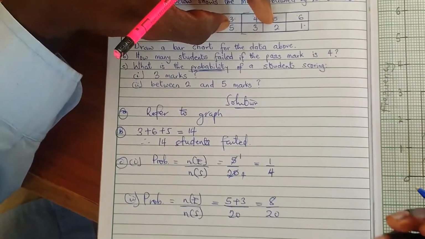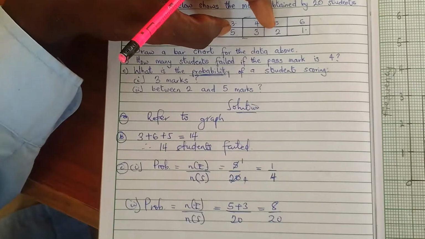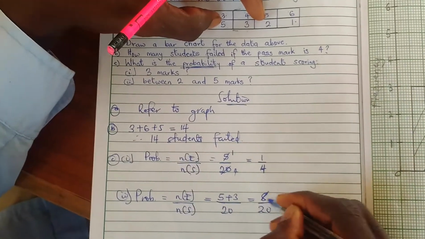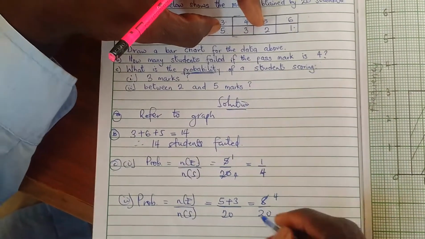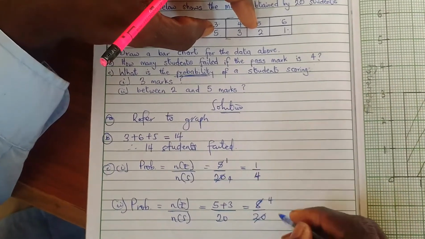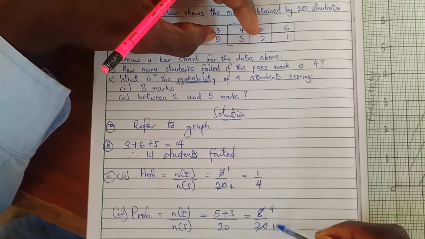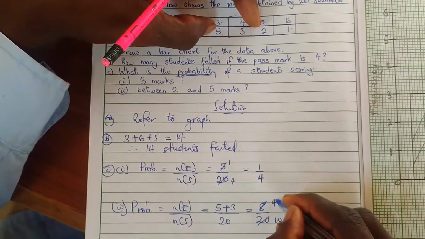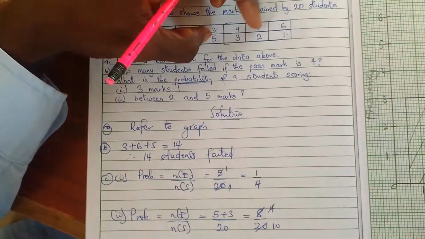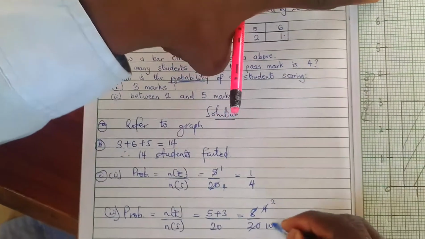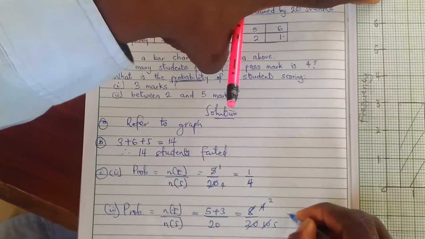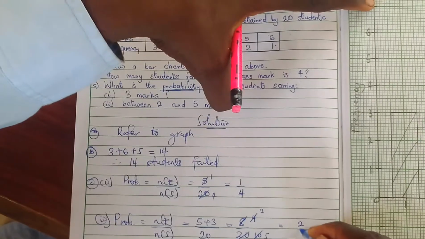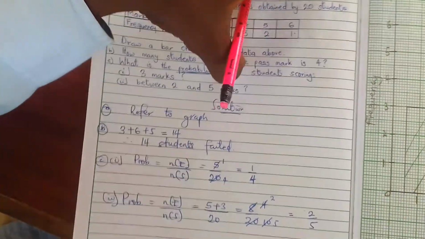It is possible for us to simplify. So we simplify by saying that 2 will go into 8 4 times, and 2 will go into 20 10 times. Again, we can simplify these two with the same 2 as a value. 2 into 4, 2 times. 2 into 10, 5 times. And this is equal to 2 out of 5.